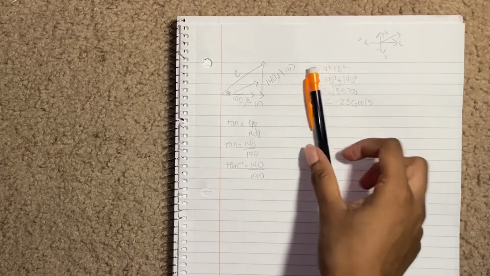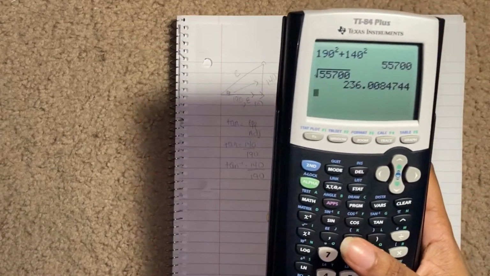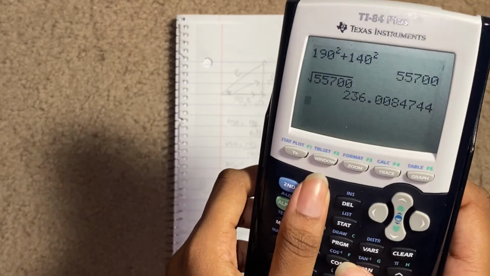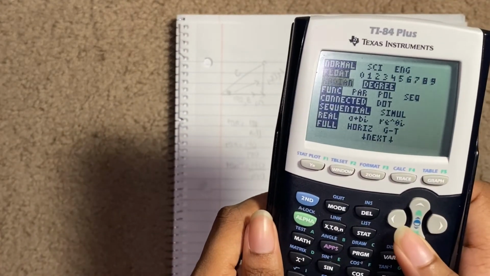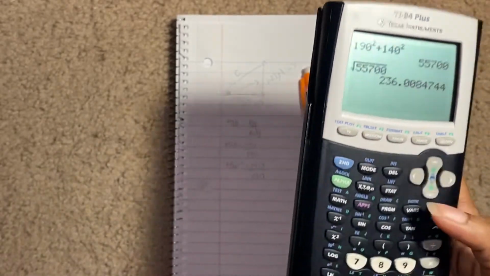And a very important thing for my people who have the graphing calculators: you always want to make sure that your calculator is in degree mode right here, or you're gonna get the answer wrong.